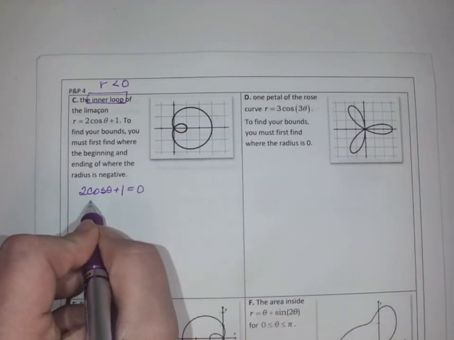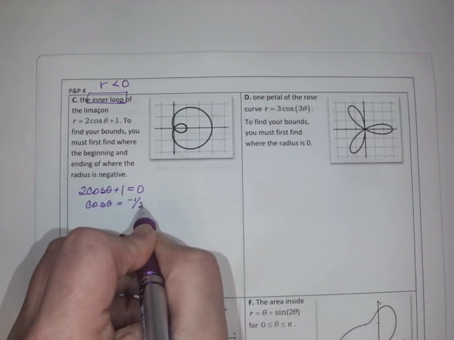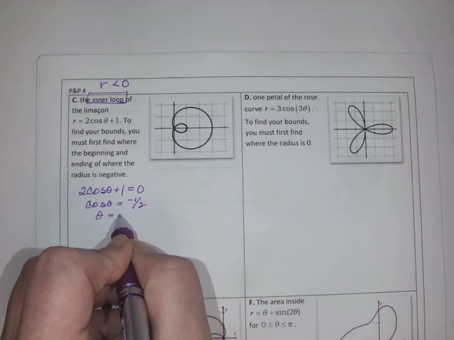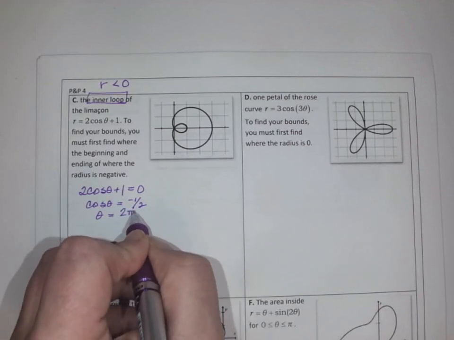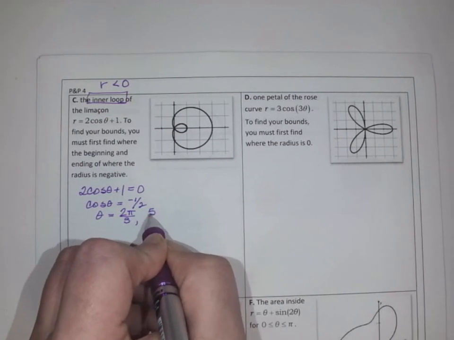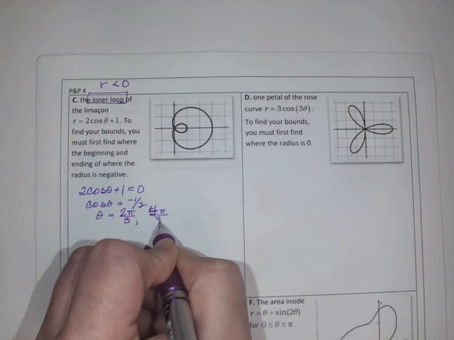That would be cosine of theta is equal to negative 1/2. So theta is equal to 2 pi over 3 and 4 pi over 3. 4 pi over 3, third quadrant.